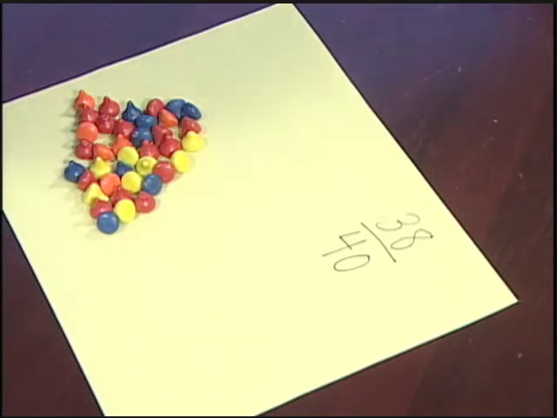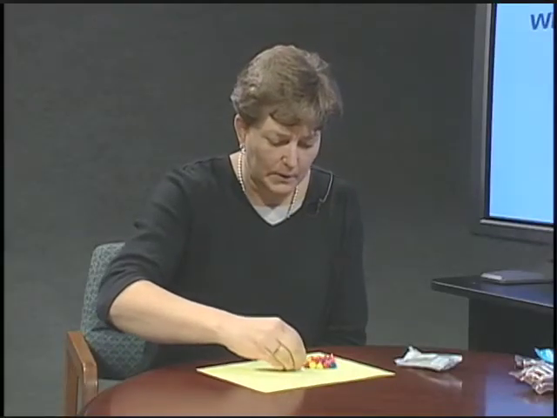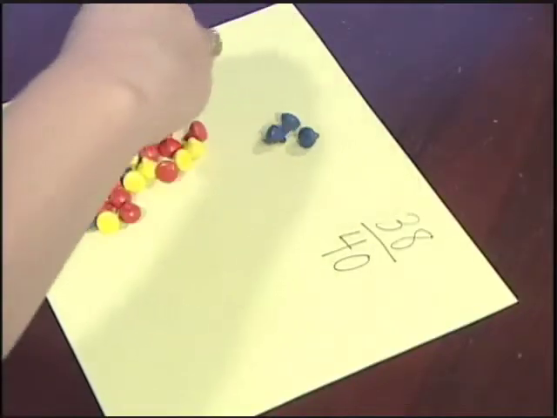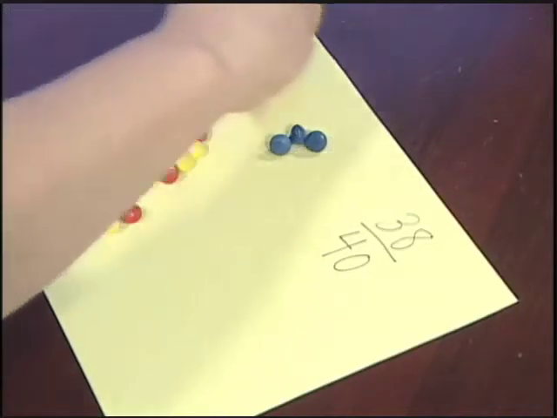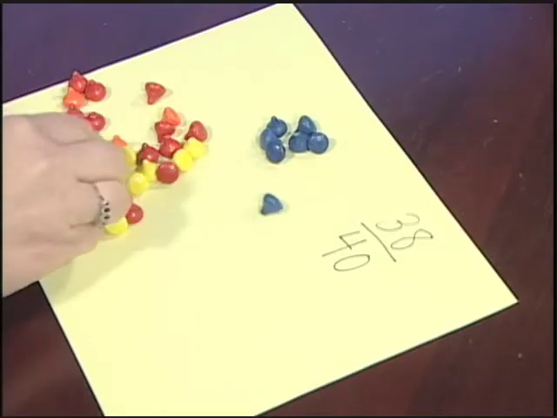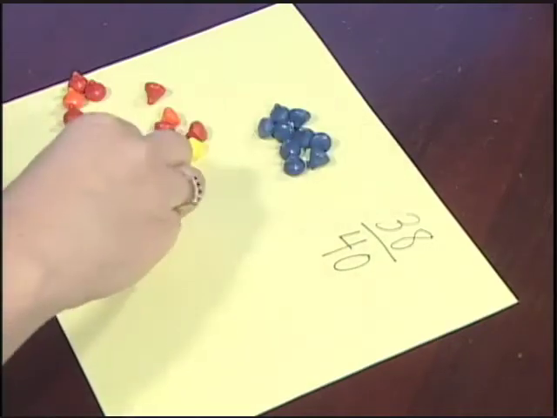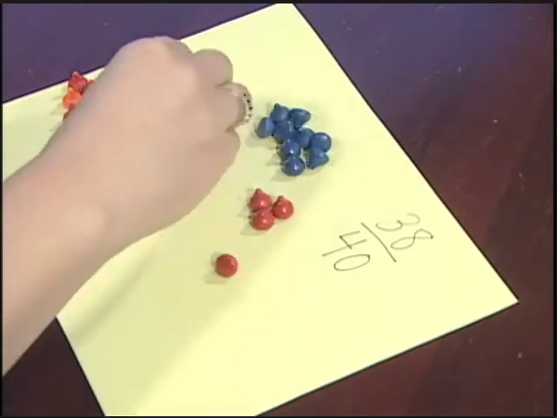So what do you compare next after whole-to-whole? After whole-to-whole, I always like to do part-to-part. For example, we can compare my blue candies to the reds.